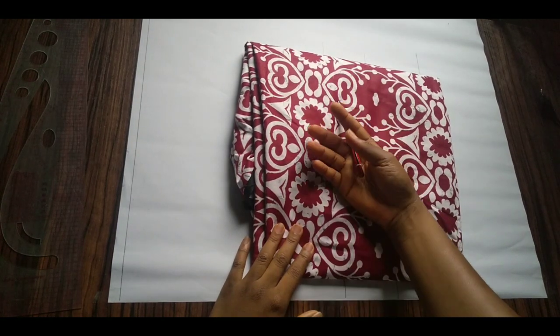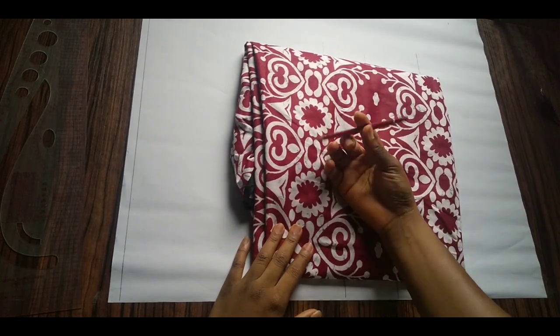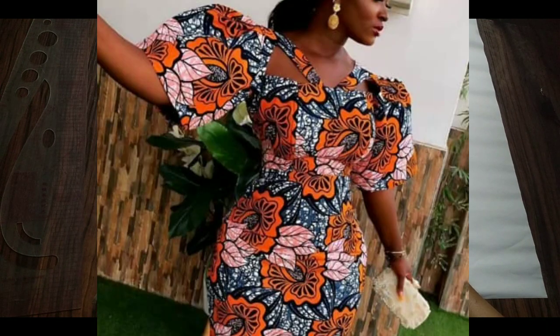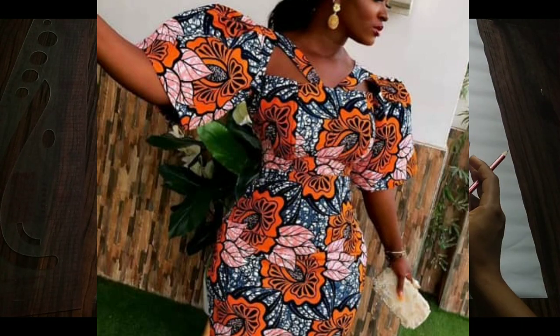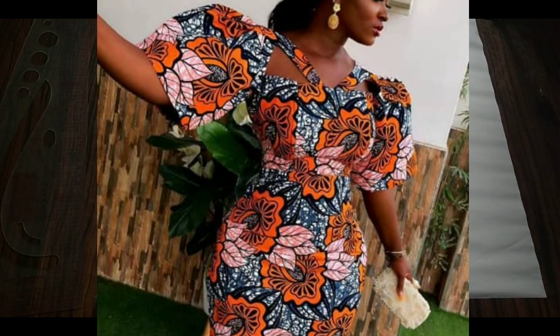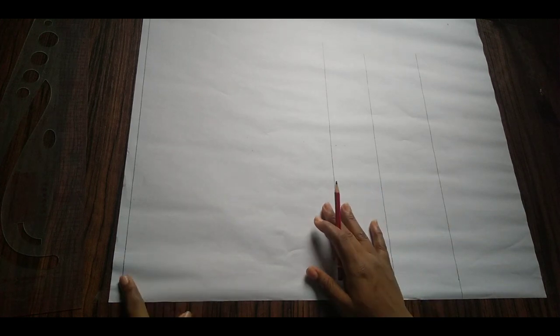Okay, so today's video is all about how to draft a pattern in order to achieve this bustier gown. It's a bustier dress with an M-shaped neckline and gong sleeves. So if you are interested in learning how to draft a pattern in order to achieve this, do continue watching.